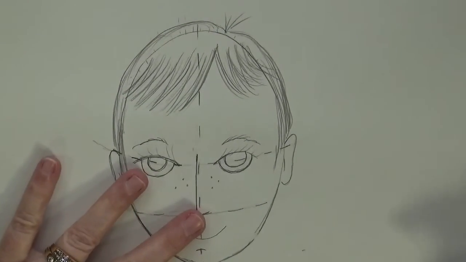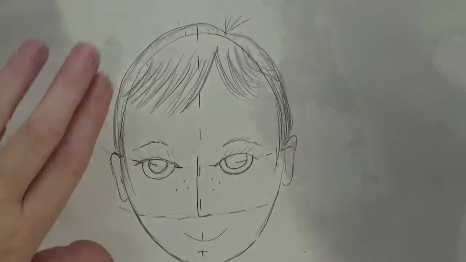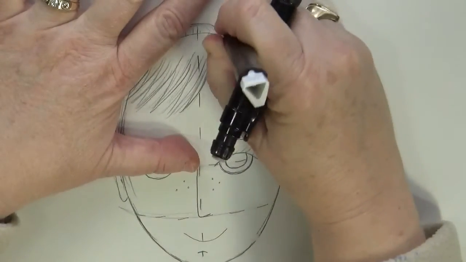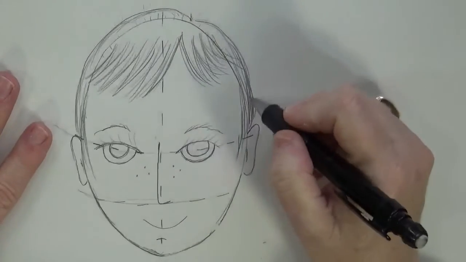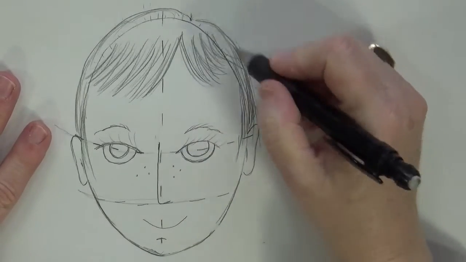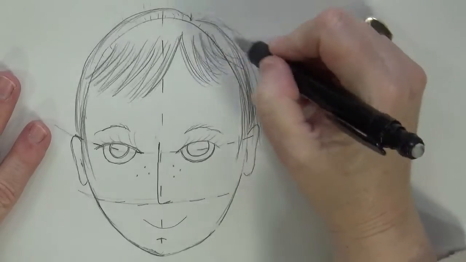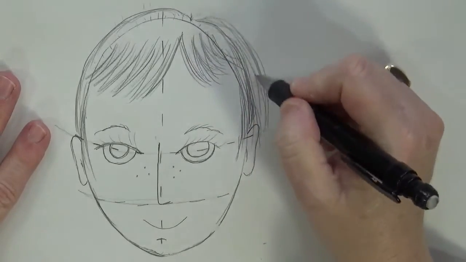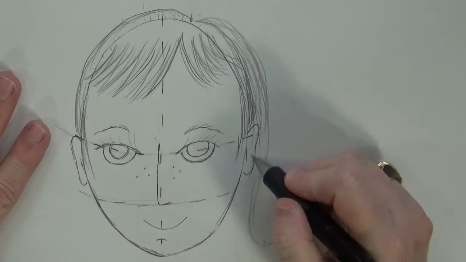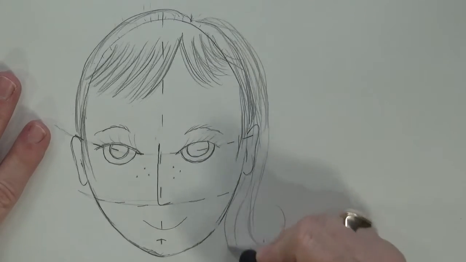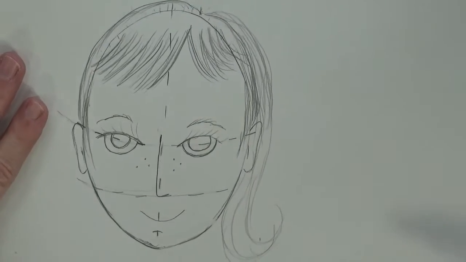If I wanted this to be a girl, I could easily change that. I could pull my hair, could leave this, and then I can just bring this. And I could have it looking like it's behind her ear, but I'm going to give her just a little bit more hair coming out. And design my hair, sort of like that.